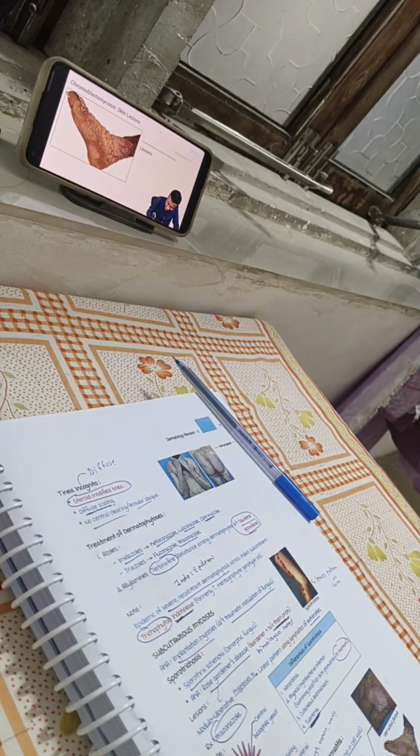And then you can see these cauliflower-like lesions. These are called cauliflower-like lesions. So two important presentations. Number one, you have the verrucous plaque kind of presentation. Number two, you have cauliflower-like lesions.